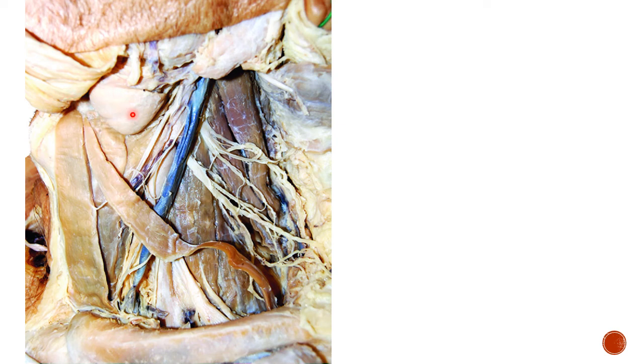We can clearly identify in the upper part a gland present in the digastric triangle, called the submandibular salivary gland, and below that we can see the hyoid bone, and this oblique muscle is the superior belly of omohyoid. The superior belly of omohyoid separates the lower part of the anterior triangles into two subtriangles. Medial to it is the muscular triangle. Lateral to the superior belly of omohyoid is the carotid triangle.